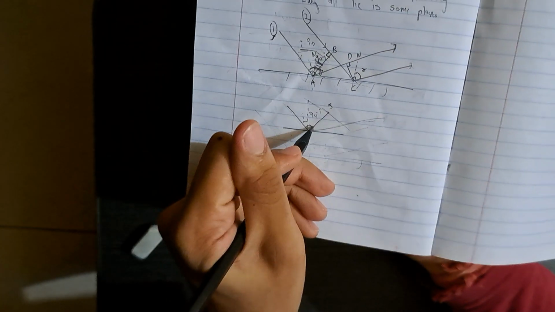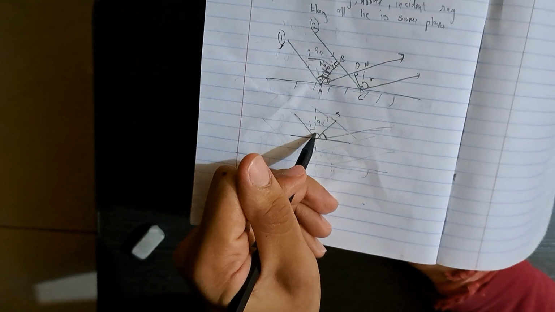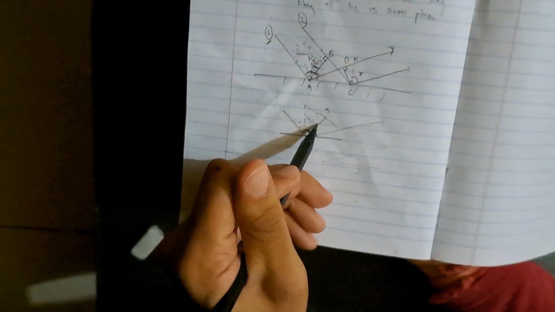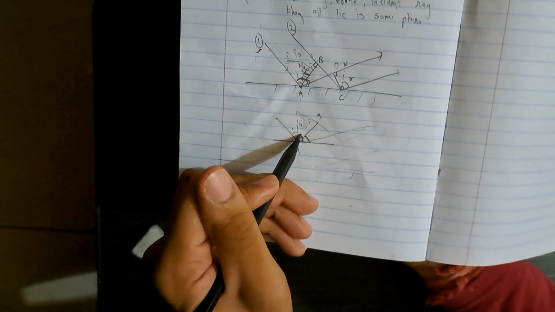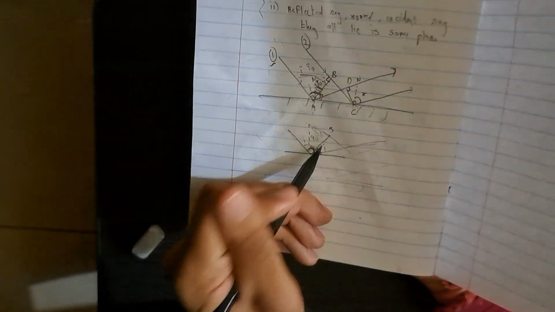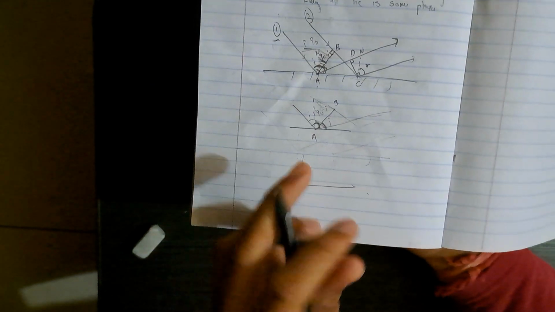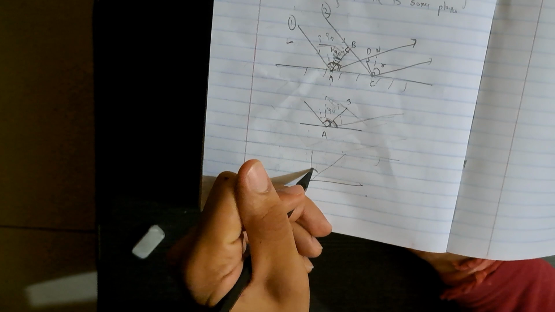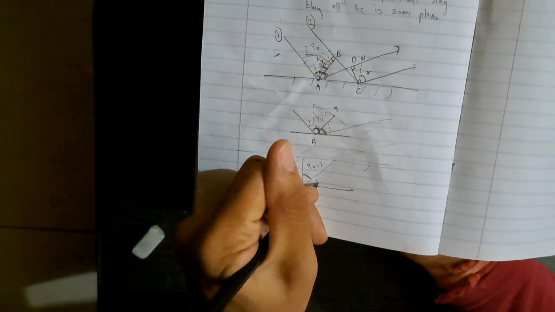Now what if I have to find this angle? What will you do? We know this full is 90. Why is it 90? Because this is the normal and this is the surface. Now this portion is 90 minus I. If this full is 90 and this is 90 minus I, then this is I. Imagine this is 90 degrees, right? Now if I draw one line, then what I got is 90 minus I, so this I can say is I.